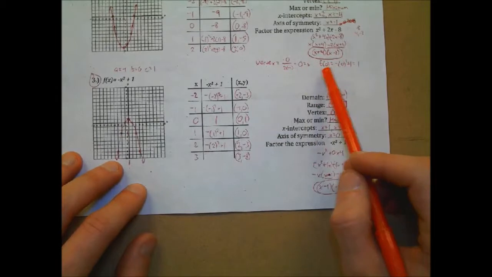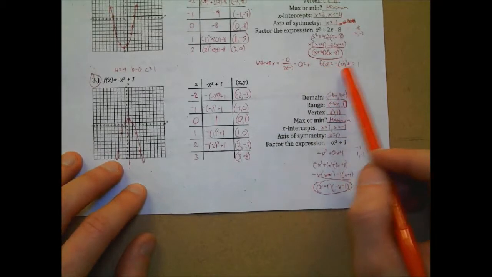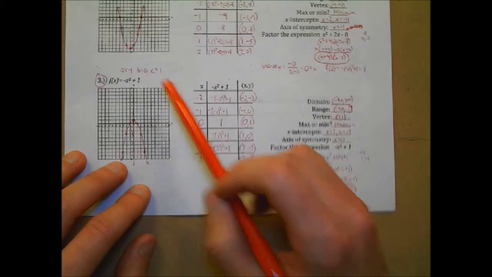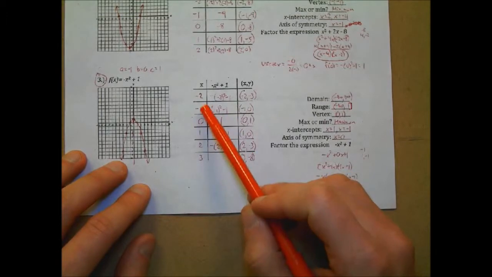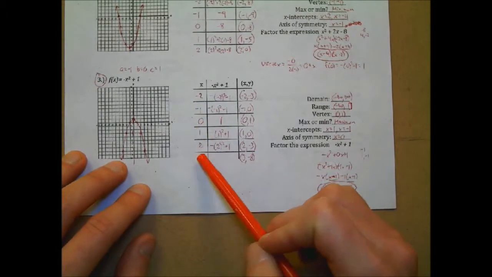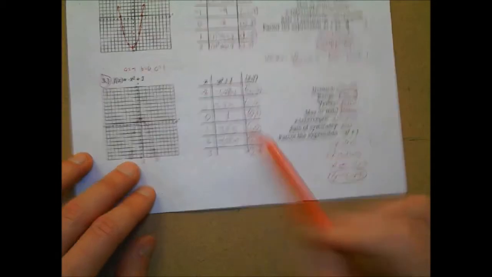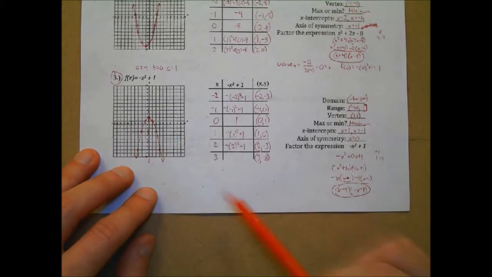And then plug 0 into the function, you get 1. So it's 0, 1 is your vertex. Put it in the middle of your table. Domain's negative infinity to infinity. Range is negative infinity to 1. Find the maximum for the vertex there. X-intercepts are 1 and negative 1.